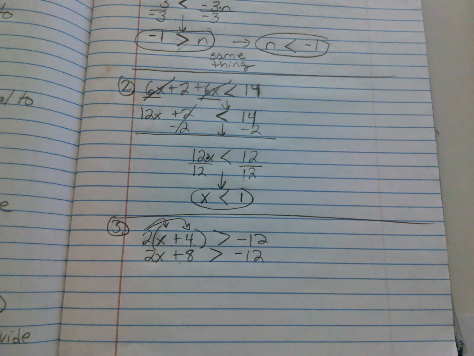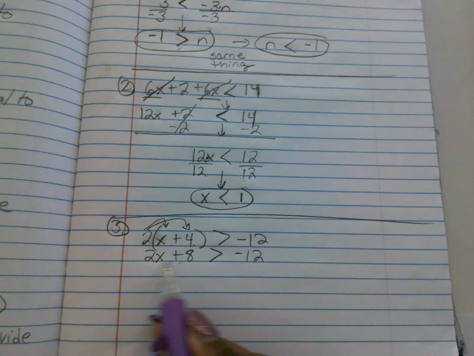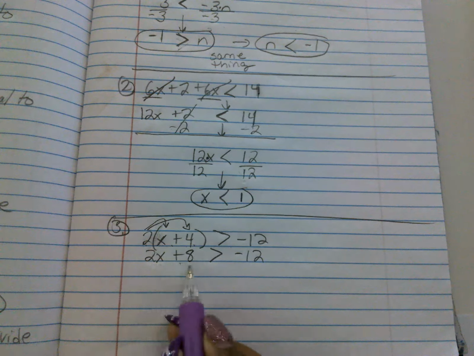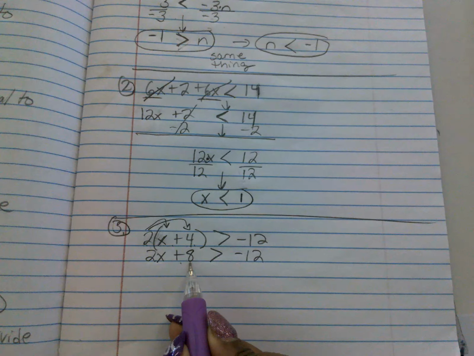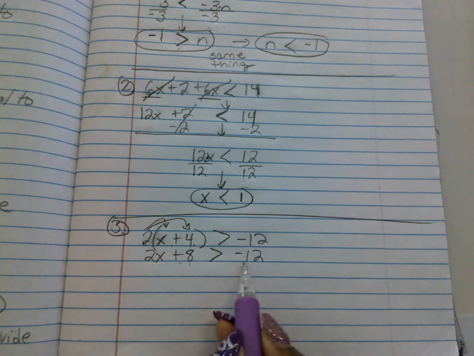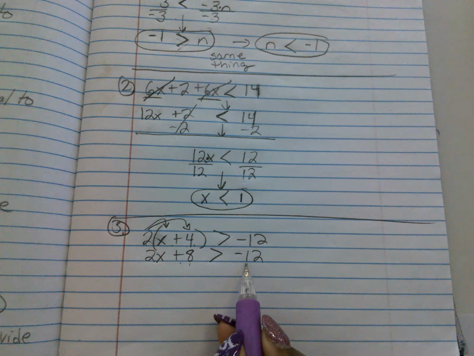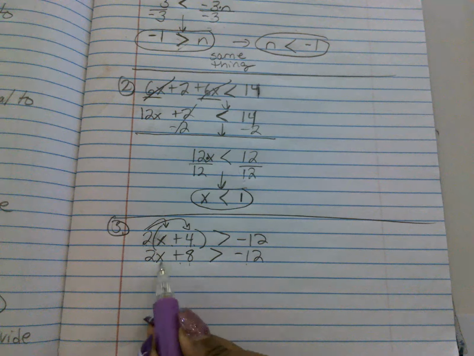Now we're going to see if we can combine like terms. You can't combine these 2 terms. They are not alike. You can't combine anything over here. Okay? So now you're going to isolate the variable x.